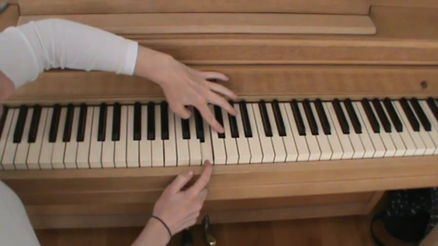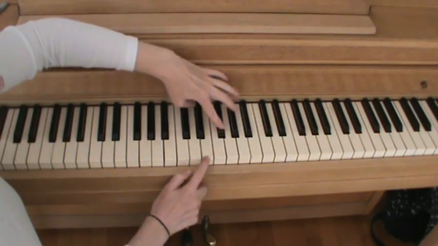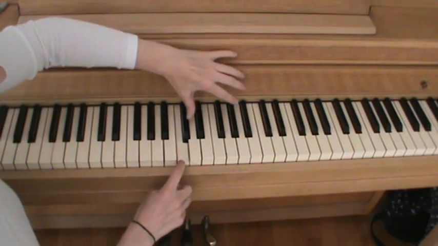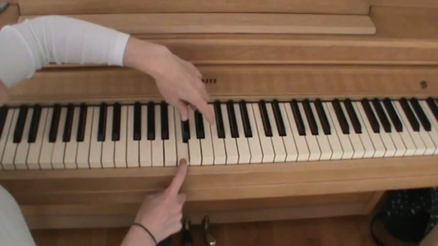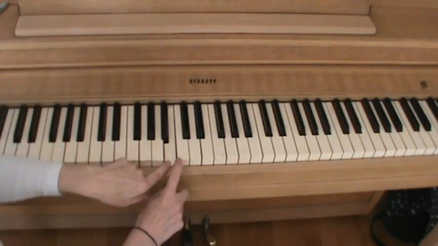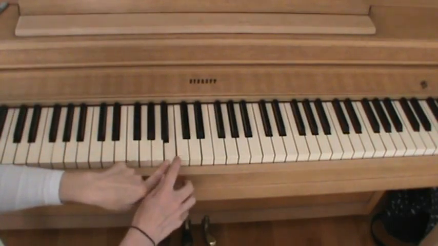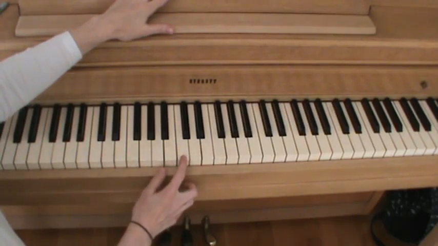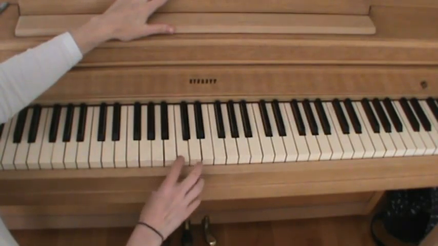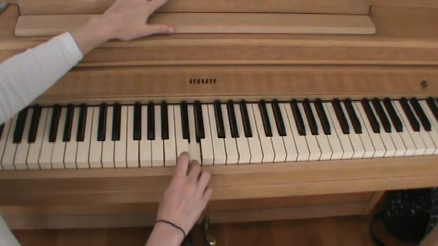So hopefully what you're taking from this is that it doesn't matter if you're going from a white key to a black key or a black key to a white key. No matter what, you do not skip a key when you want to go a half step. I went a half step that direction. If you want to go a whole step up or down, you must skip one key.